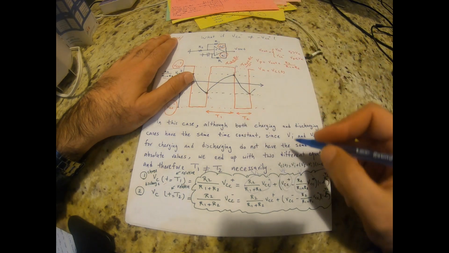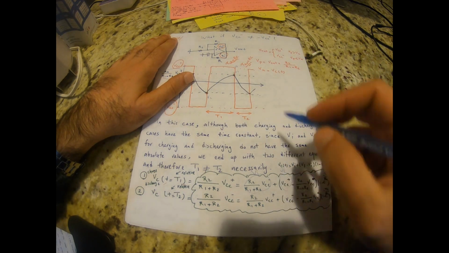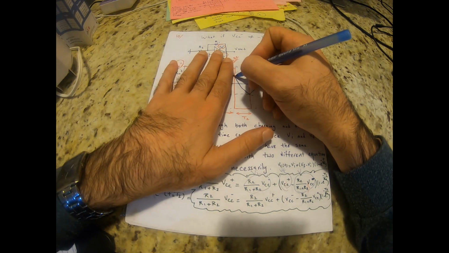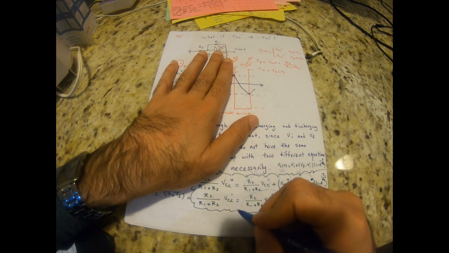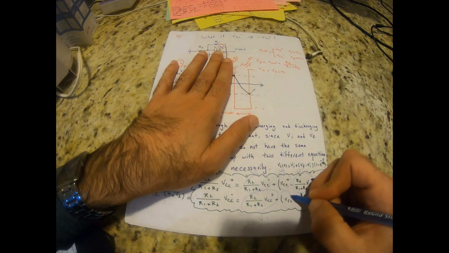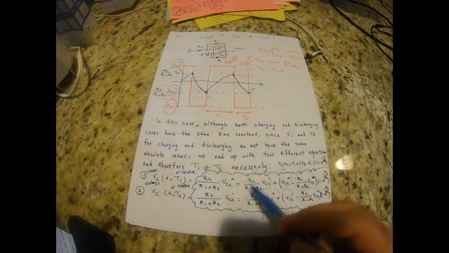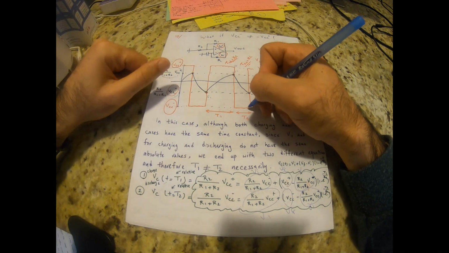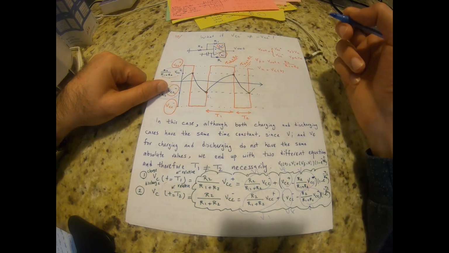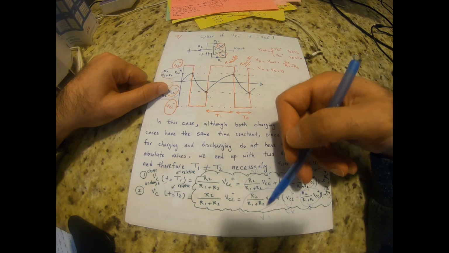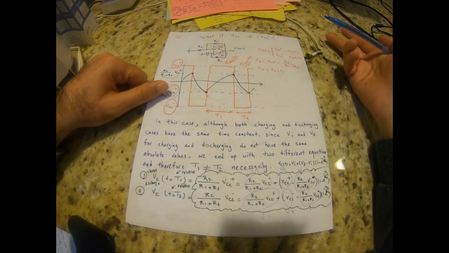Right, this is VI. And for discharging, again, this is going to be VI. This is going to be VF. This is going to be VI. And we know what the voltage is after T2 seconds or microseconds. So this now gives us two different equations.